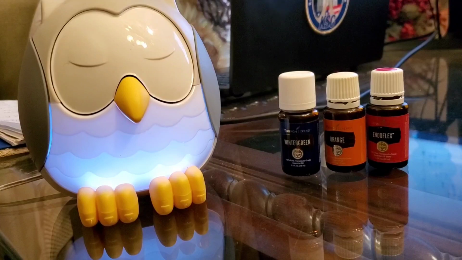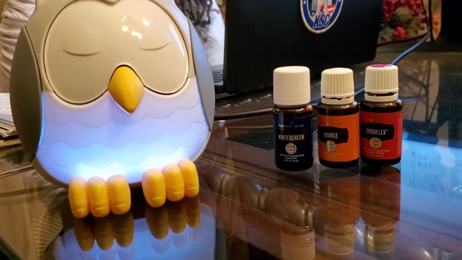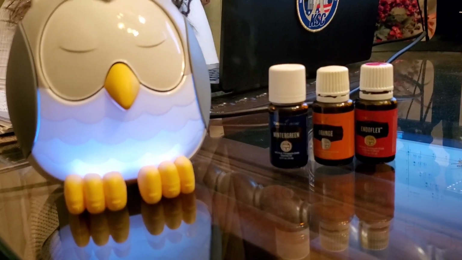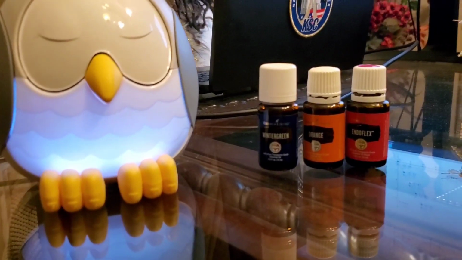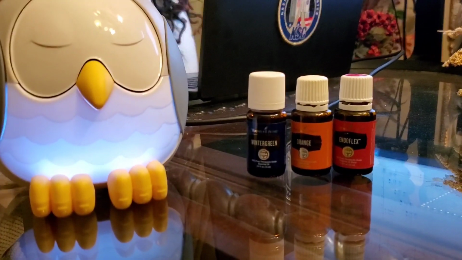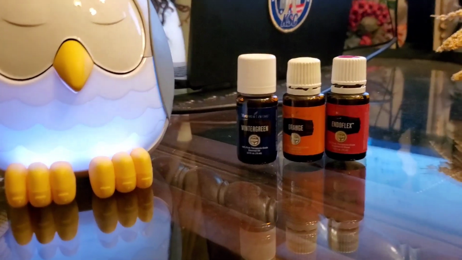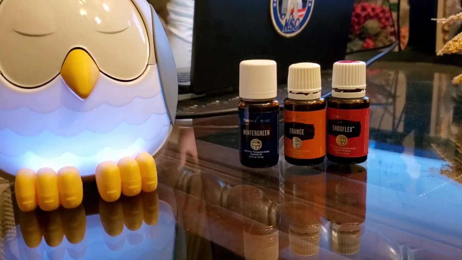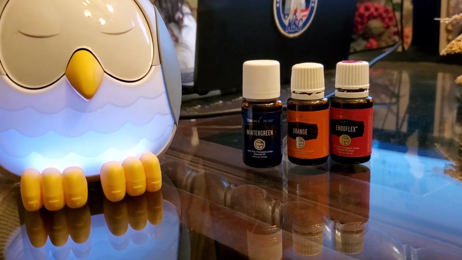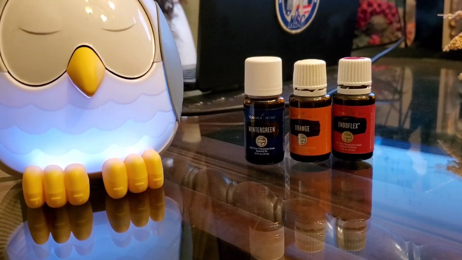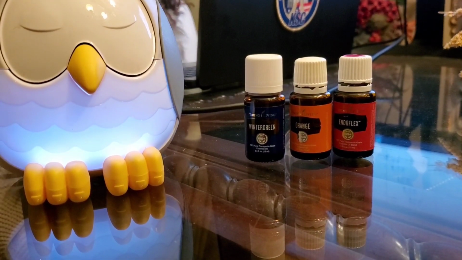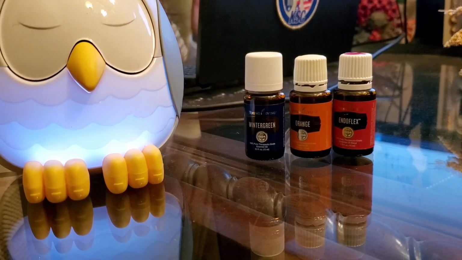And so, you know, wintergreen you find in toothpaste and chewing gum and rubbing alcohol for your muscles and your bones. And orange is helpful for indigestion. And then you have your Endoflex, which helps with your hormones, ladies, for hot flashes. Okay, so you put it all together and you have this wonderful blend called Candy Heart.